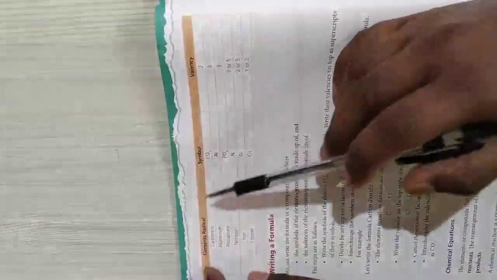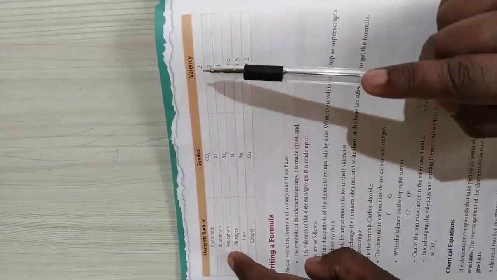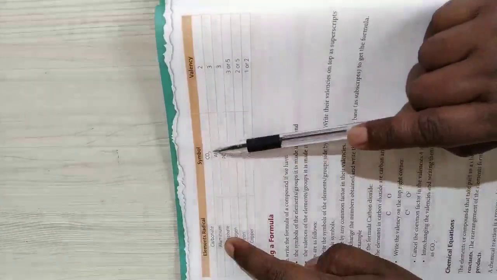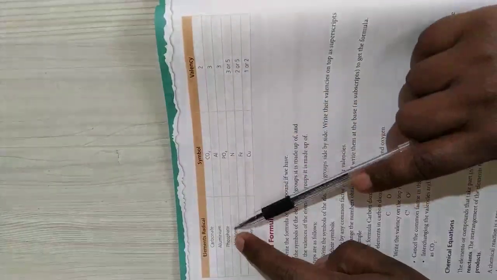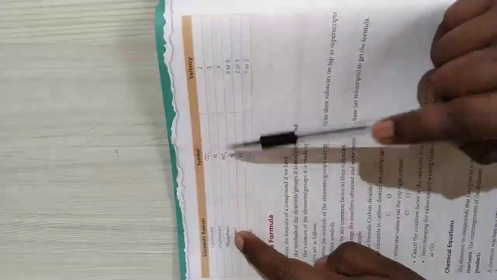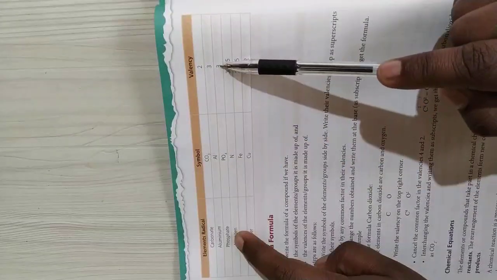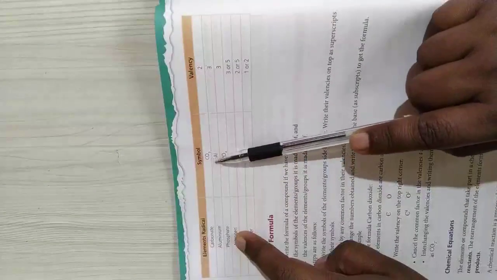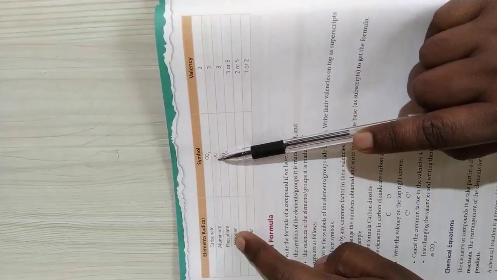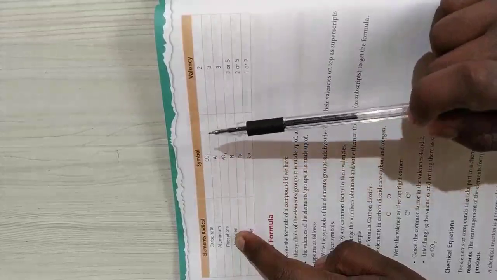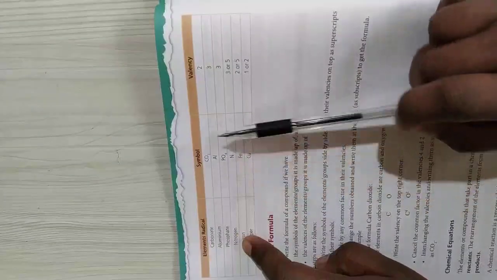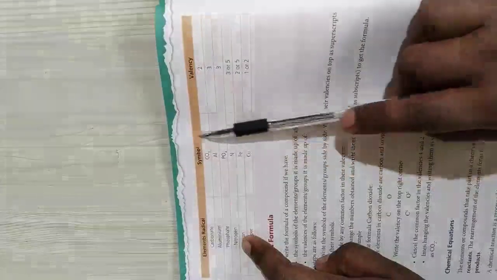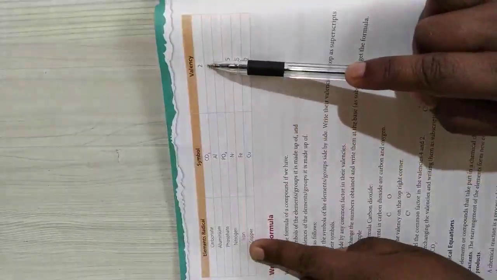So in this table, the symbol of carbonate is CO3, valency is 2. Aluminum is Al, the valency of aluminum is 3. Phosphate, its symbol is PO4, valency is 3. Why the valency of aluminum is 3, you will study in class 9 when you'll learn about electronic configuration. So for the time being, you just have to remember these symbols and their valency.